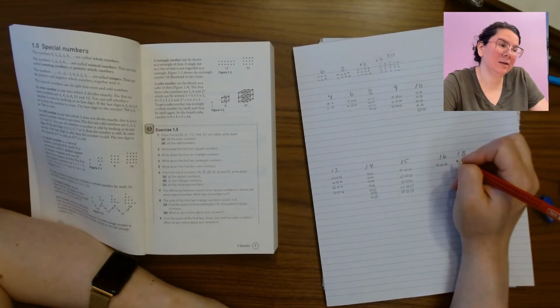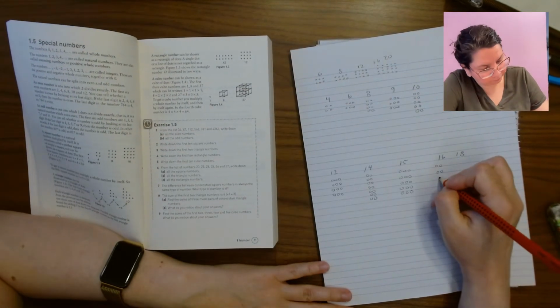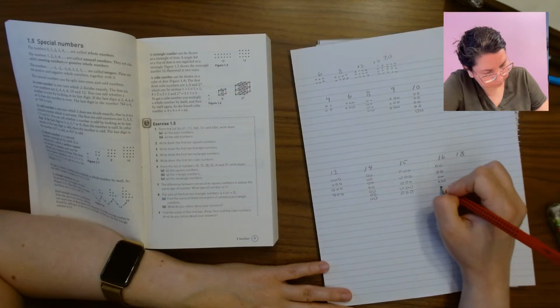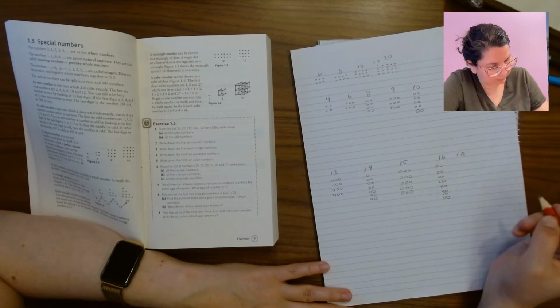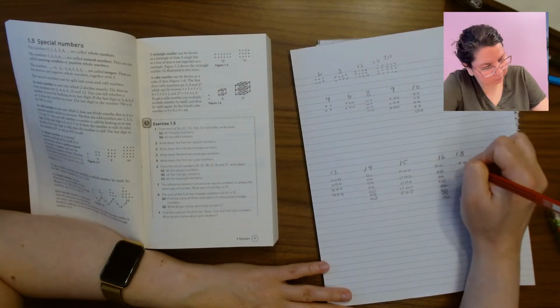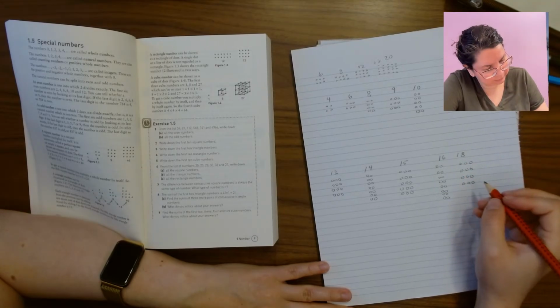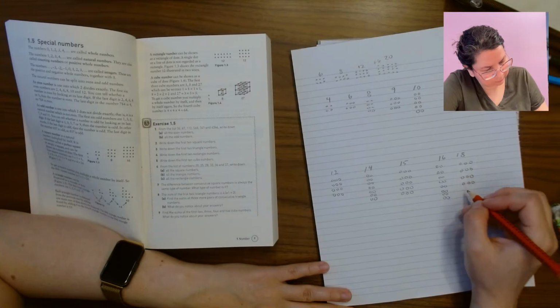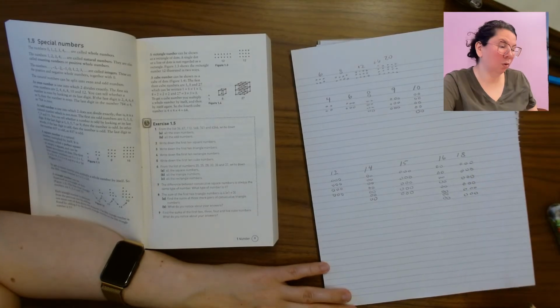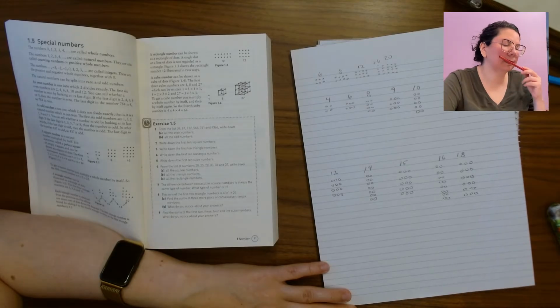Or 8 twos. 1, 2, 3, 4, 5, 6, 7, 8. Right? 1, 2, 3, 4. And then 18 would be 3 of 6. 1, 2, 3. 1, 2, 3, 4, 5, 6. Or it could be 9 twos.